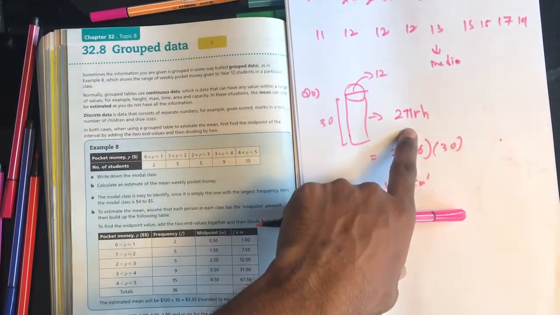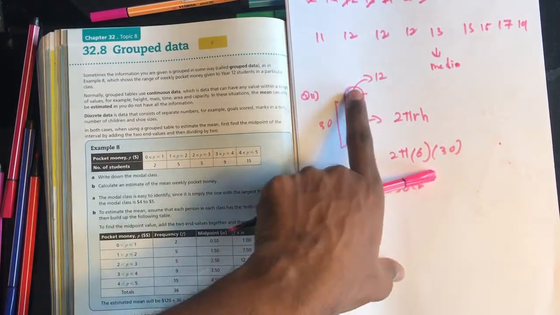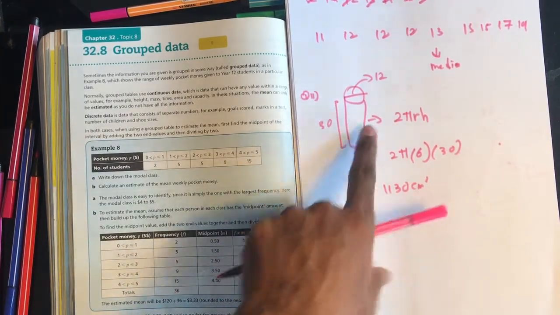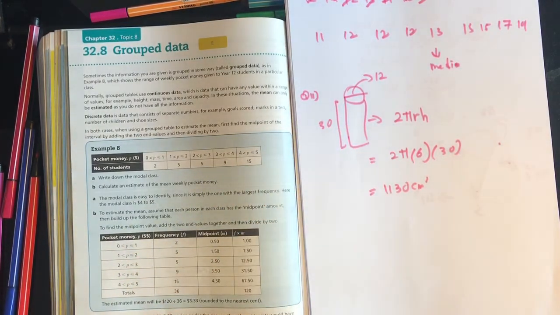Okay, remember this formula 2 pi RH is the formula for the curved surface area. It does not include the circular surface area on top and the bottom. It only includes the curved surface area, like I showed you on the piece of paper just now.